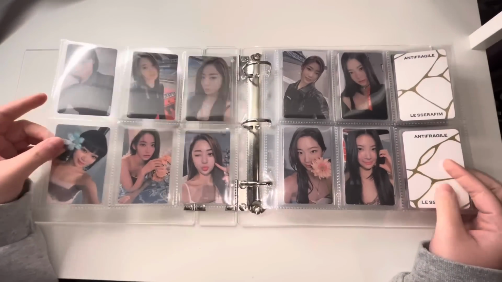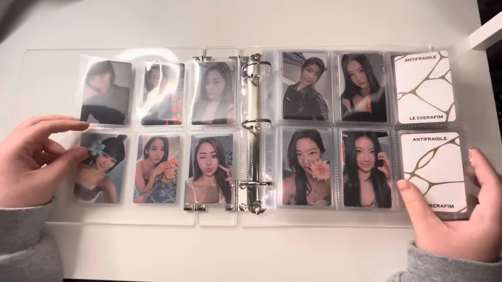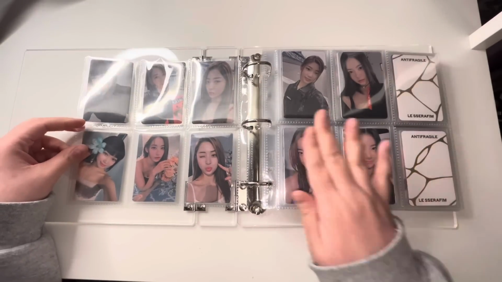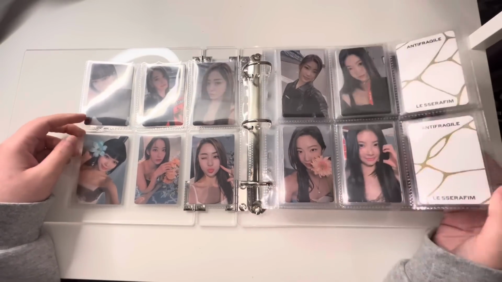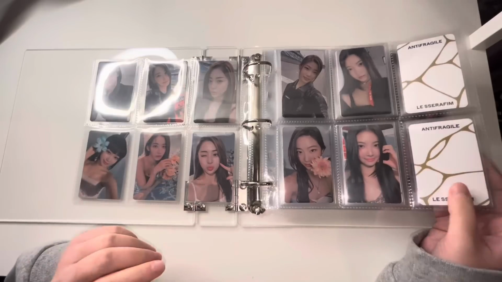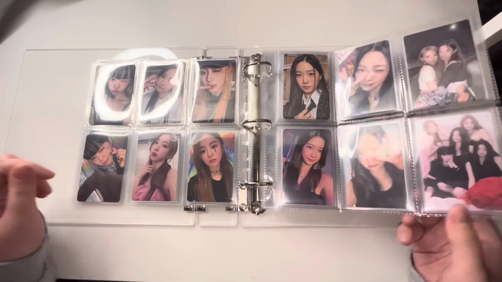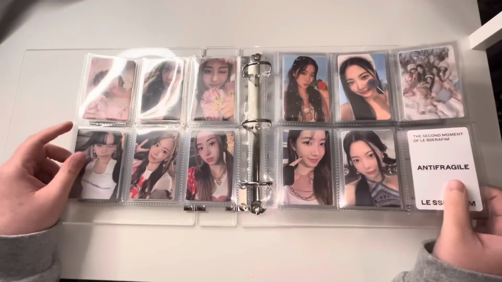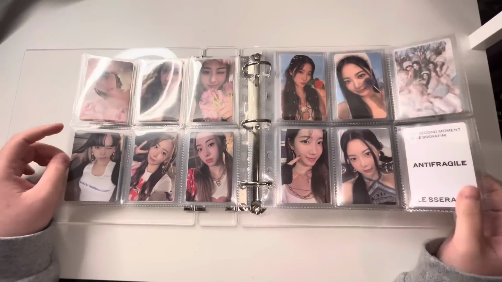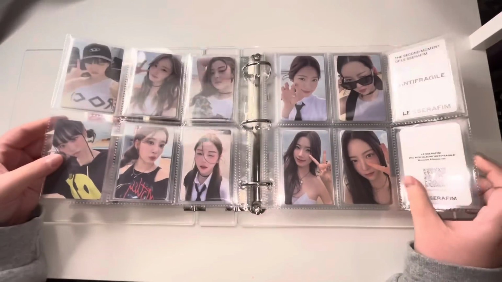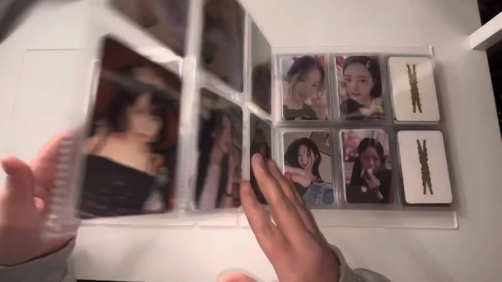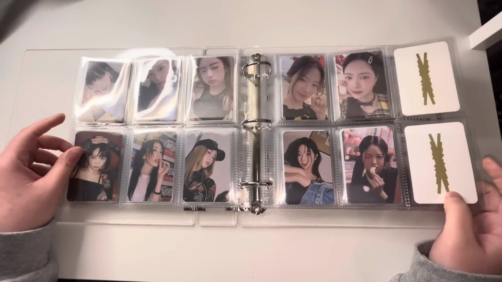So this is how it looks so far. I like it, honestly, like this, but I am going to try the 5 pocket pages out and see how I like those. So I collect OT5 for all of the album cards. I hope I can continue to do that in the future, depending on the popularity of the photo cards. But so far it's not been too bad.